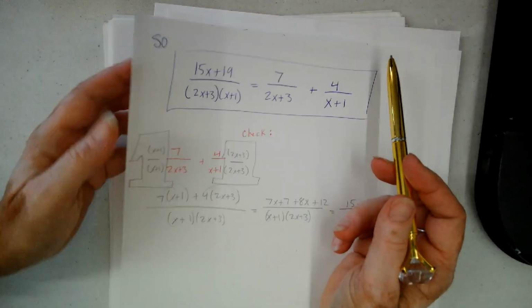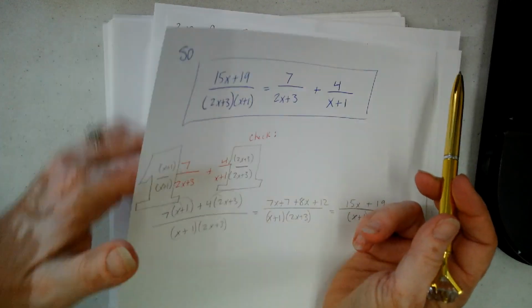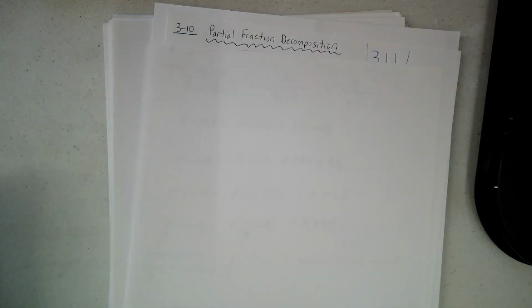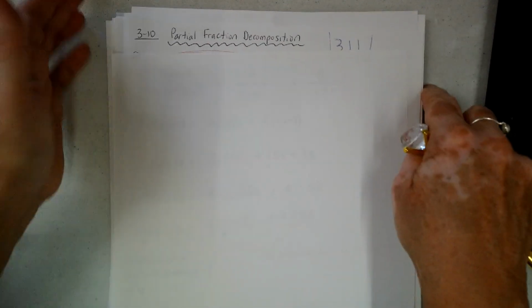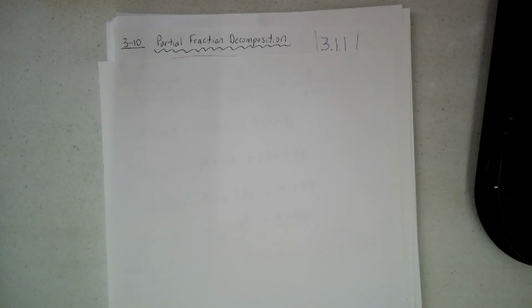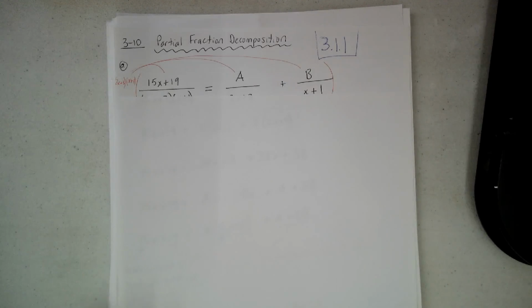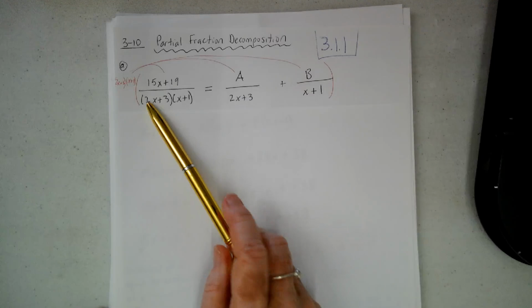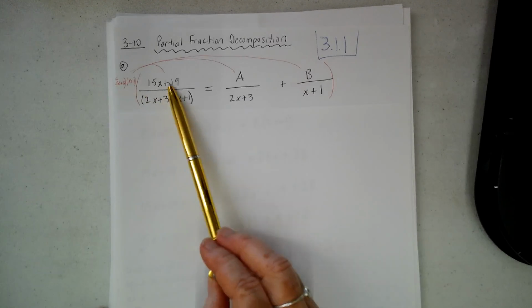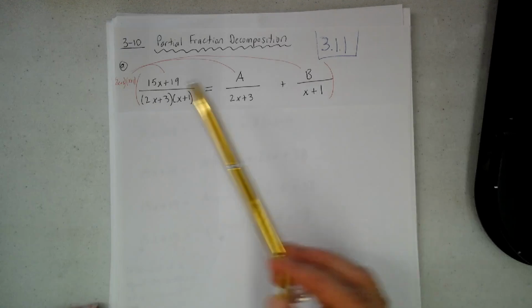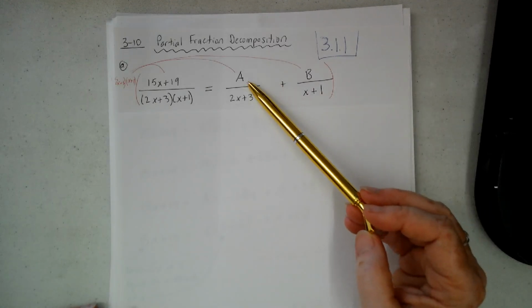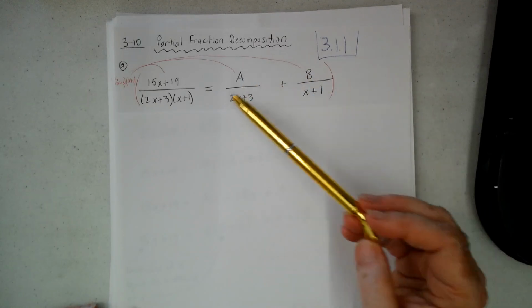Now you can read along in your book on problem 3-10, and it'll take you through step by step. I'm also going to take you through step by step, but I wanted you to see why we would even want to do such a thing. So let's say someone asked you to decompose this fraction. What they're asking you is to write it as two separate fractions, and we want there to be just a constant on the top of each.